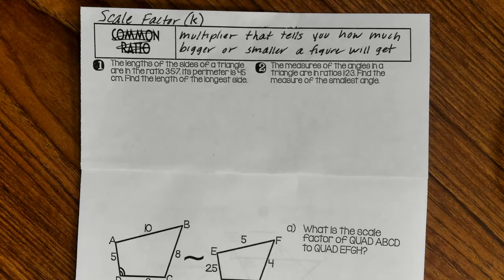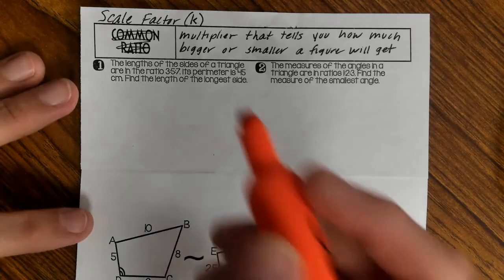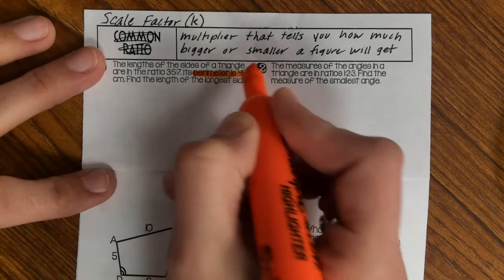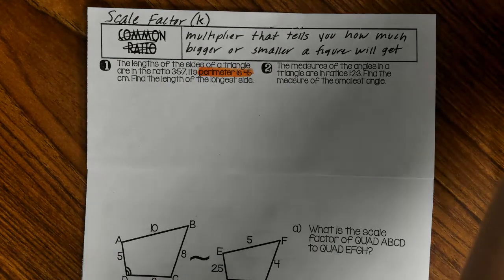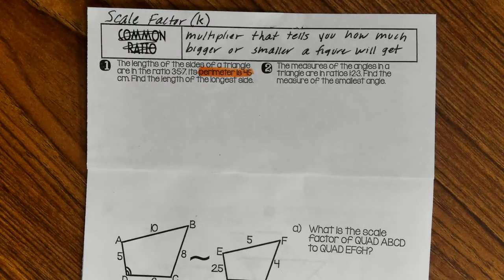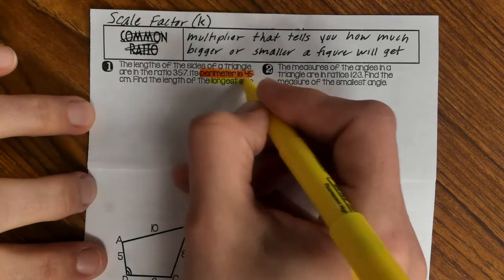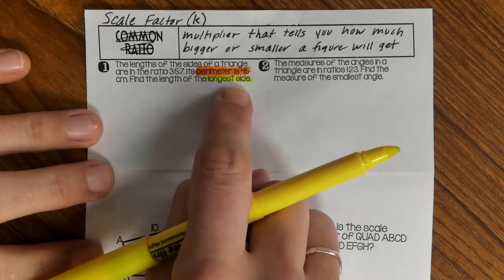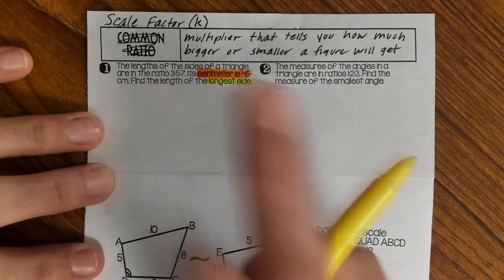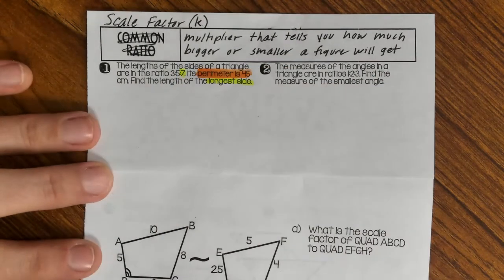Here, the lengths of the sides of a triangle are in the ratio 3 to 5 to 7. Its perimeter is 45 centimeters. We want to find the length of the longest side. The first thing I'm going to do here is I'm going to highlight perimeter is 45. Okay? This tells me what I'm going to be setting it equal to. The next thing I'm going to highlight in a different color is what I'm asked to find, what I'm looking for, and that's going to be the longest side. And as discussed, when we have the 3, the 5, and the 7 here, the longest side is simply represented by the largest number. So we're going to be looking at that 7 right there.